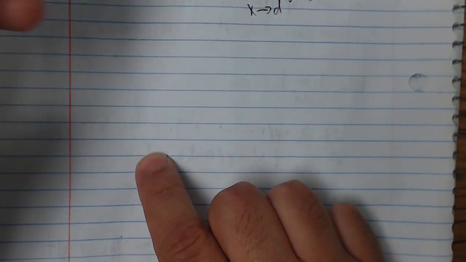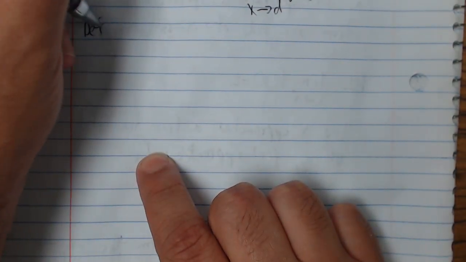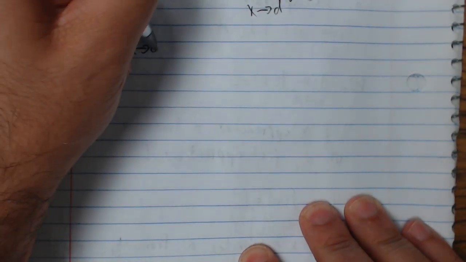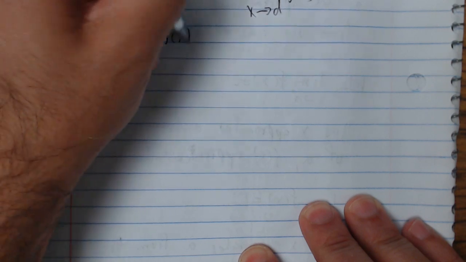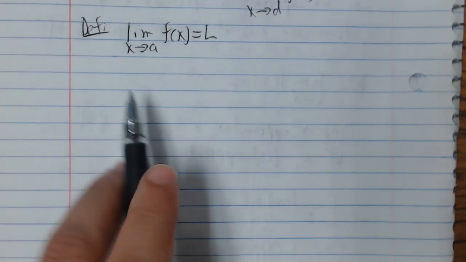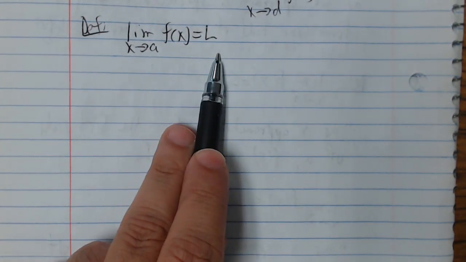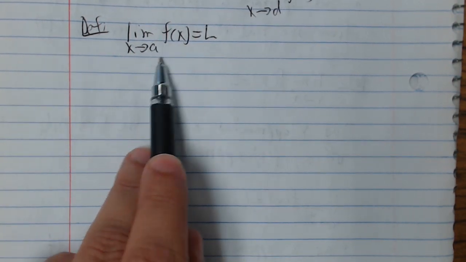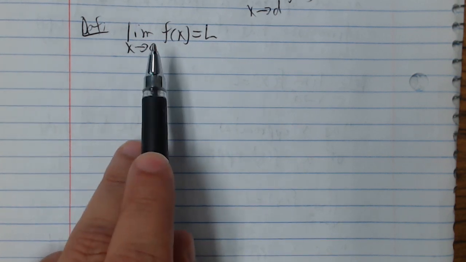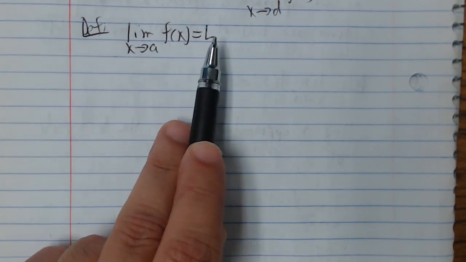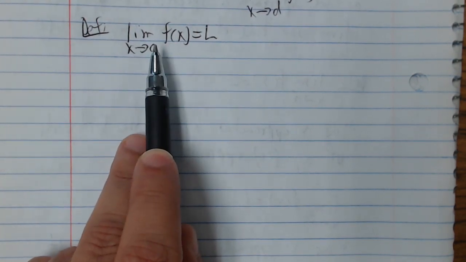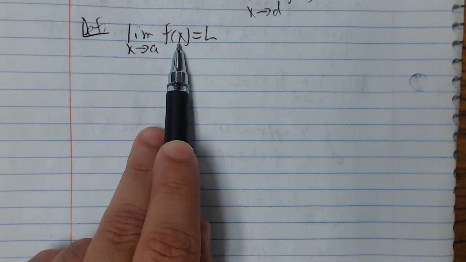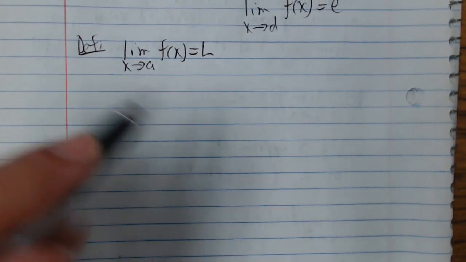Let's define something real quick, which we've already talked about. You could probably complete this definition on your own. If I say the limit as x approaches a of f of x equals L, what am I basically telling you? I'm telling you that the two-sided limit exists, which means if I approach a from the right side, f of x will be L, and if I approach a from its left side, f of x will also go to L. So this is an if and only if statement.